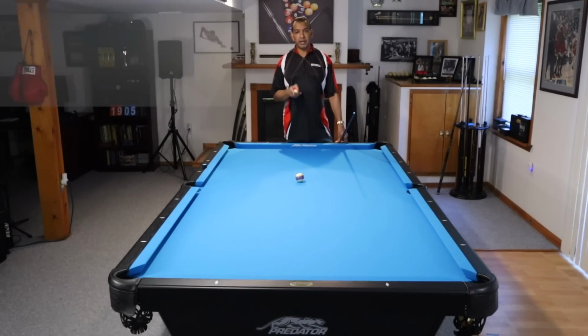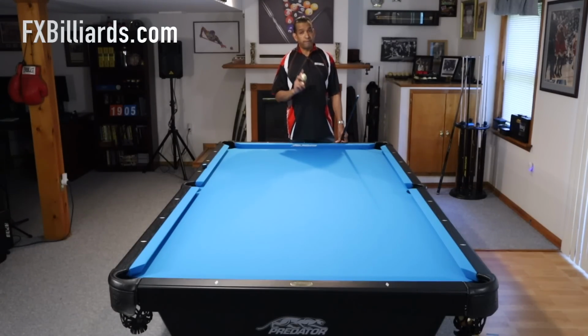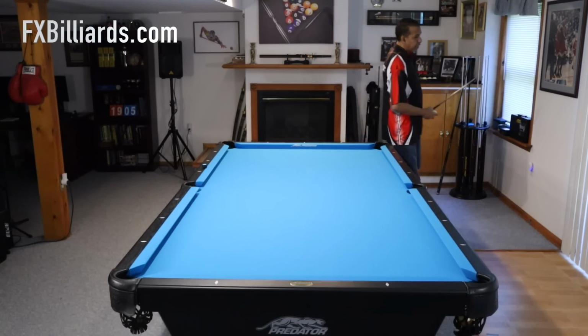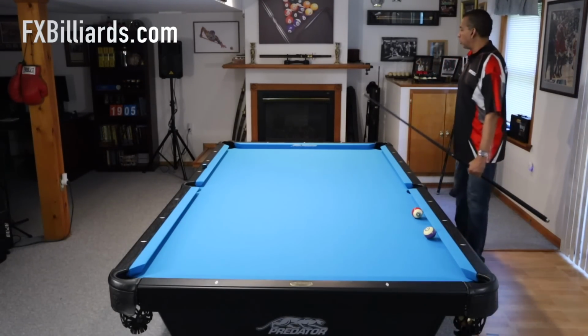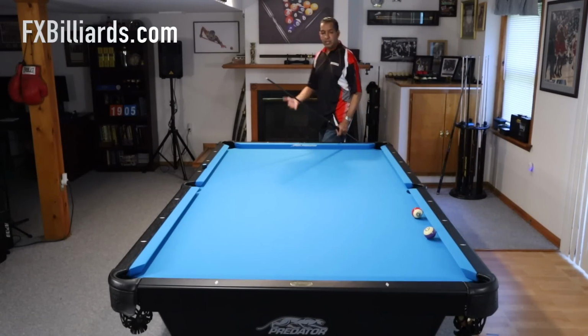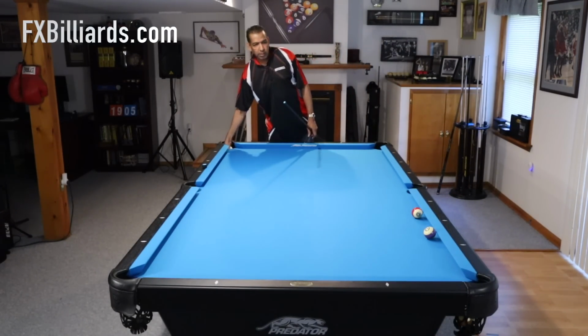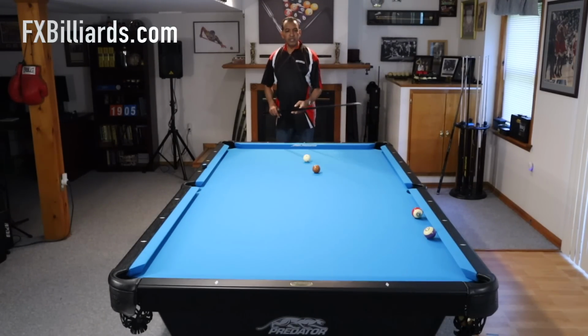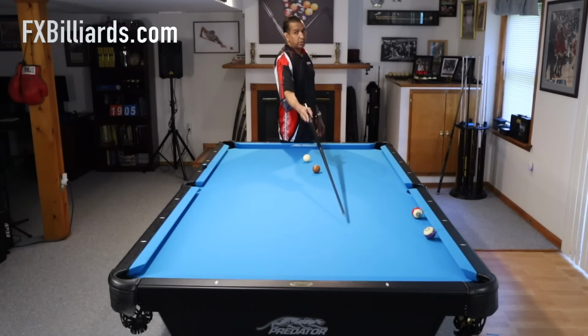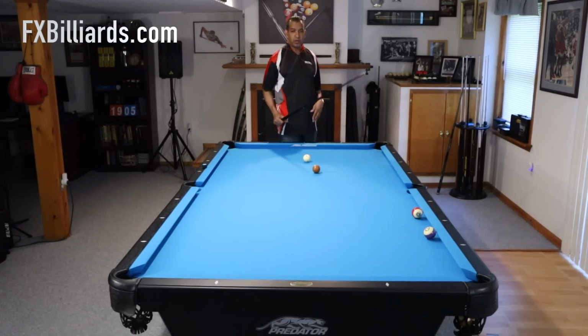Today we're going to talk about speed control on follow shots and draw shots. So what do we talk about when we say speed control? What are we talking about exactly? Let's say we're playing the 7 ball in that corner pocket down there, and we need to leave the cue ball in a zone that is between these two balls.